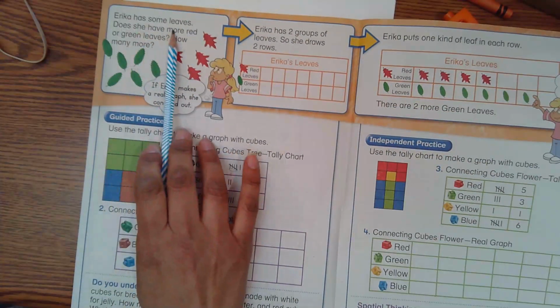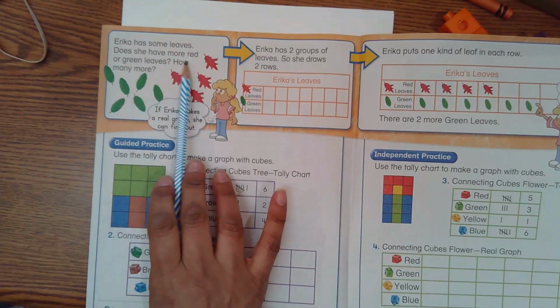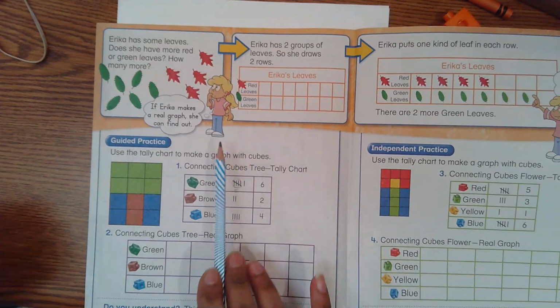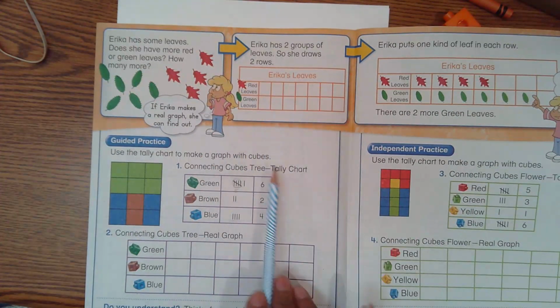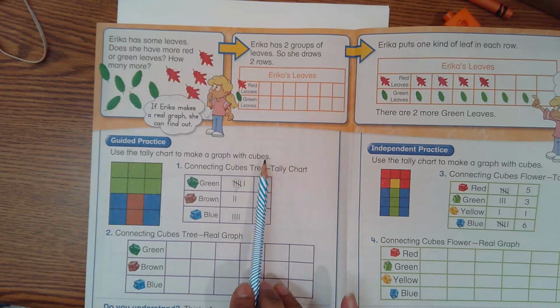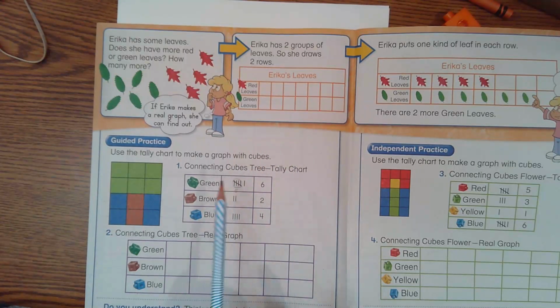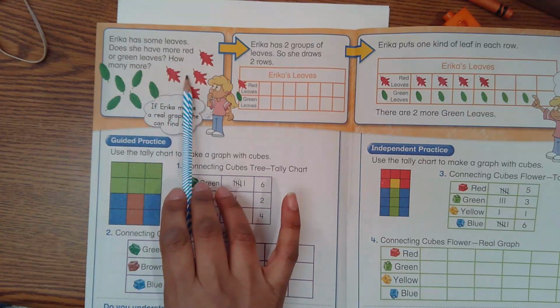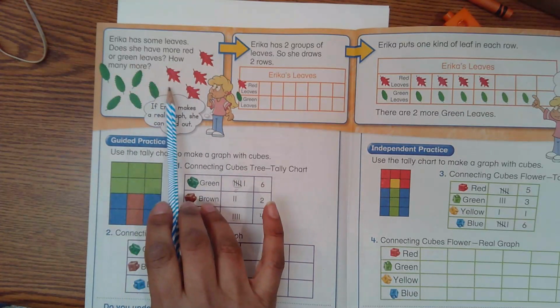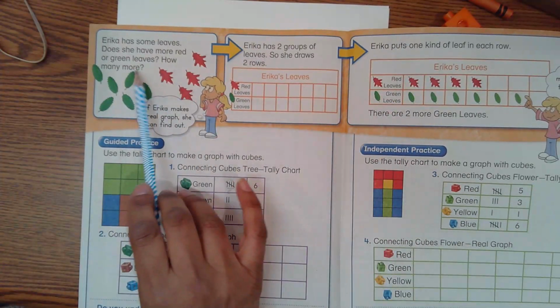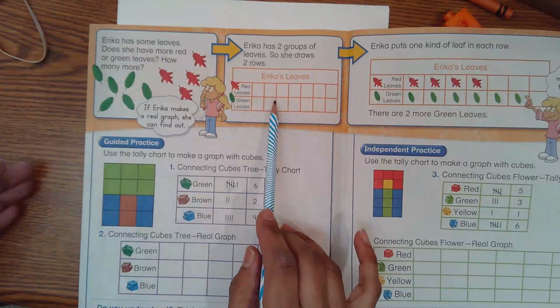Erica has some leaves. Does she have more red or green leaves? How many more? Remember, we agreed that this tally chart, or tally marks, always help you find out how many you have and how to easily compare. So now I know that Erica has 2 items, 2 different colors of leaves. She has red and green. In order to do this, we're going to make the chart, and then we're going to see how many more she has. Does she have more red or more green?